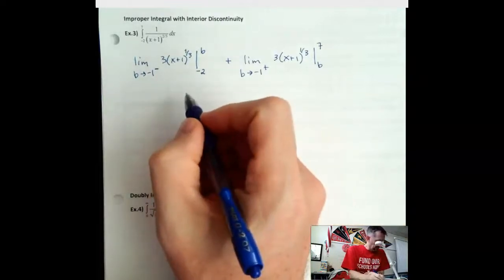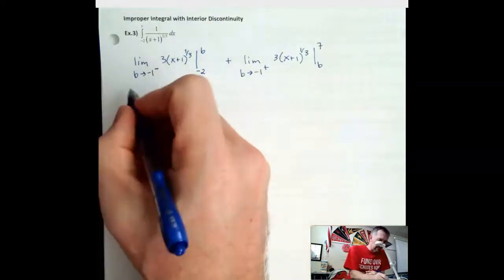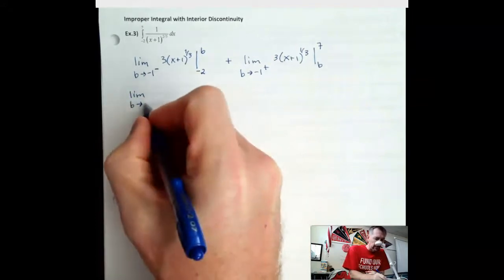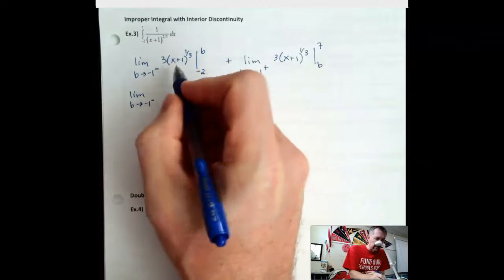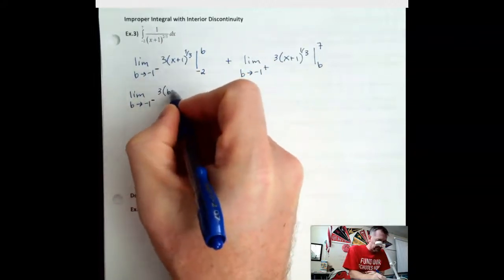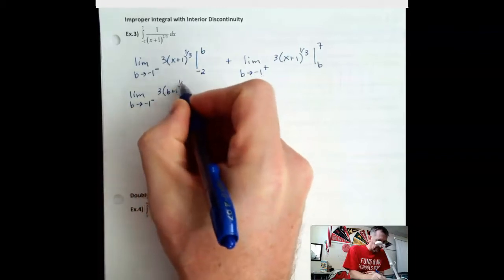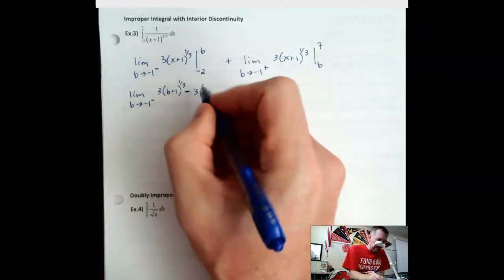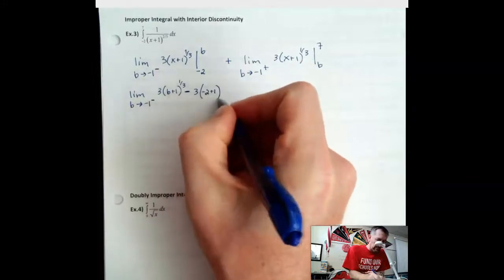So now if we plug this in, limit as b approaches -1 from the left, that's going to be 3 times b plus 1 to the 1/3 minus 3 times -2 plus 1 to the 1/3.